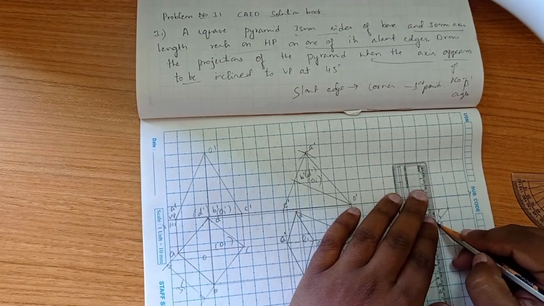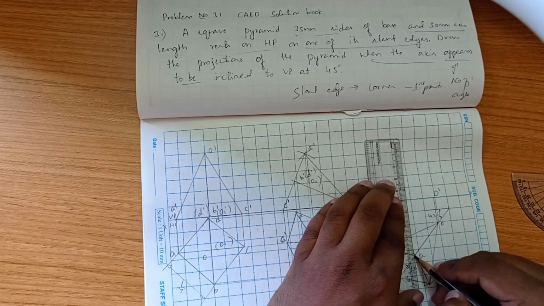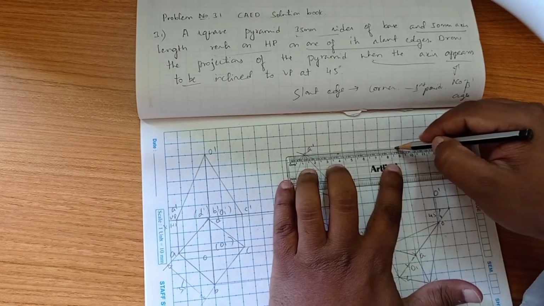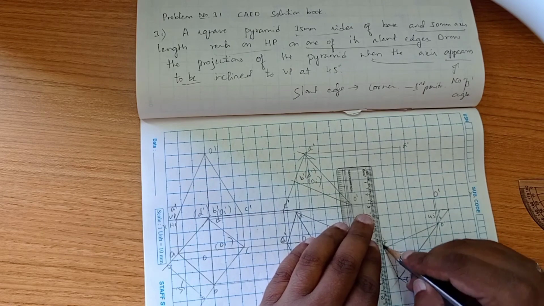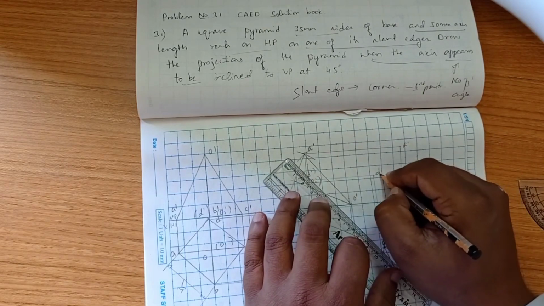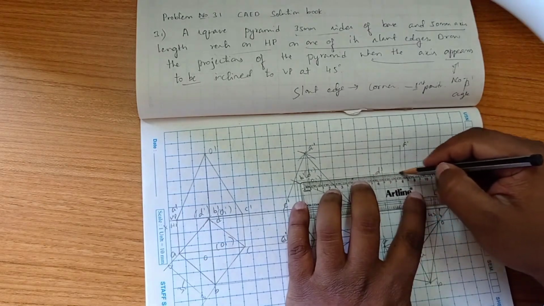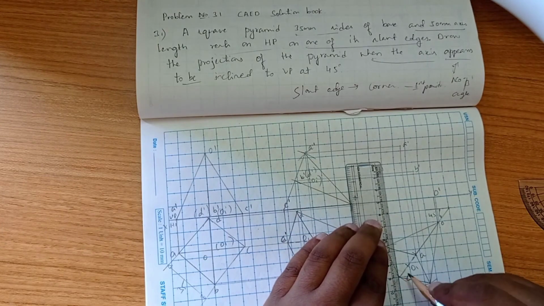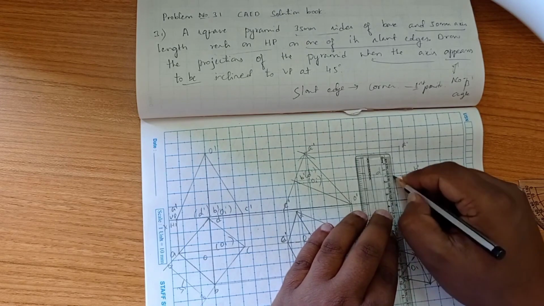So now the final position, dash, dash, C dash, and finally we have 1 dash.